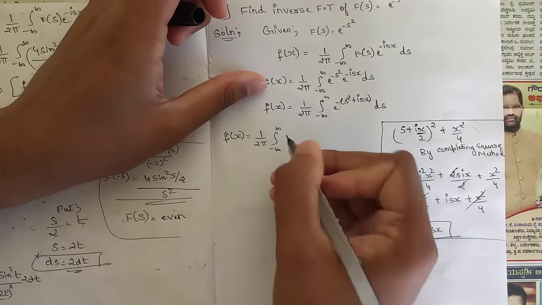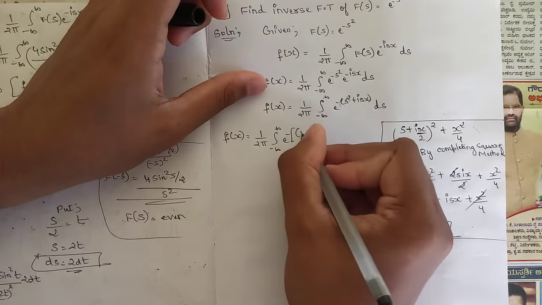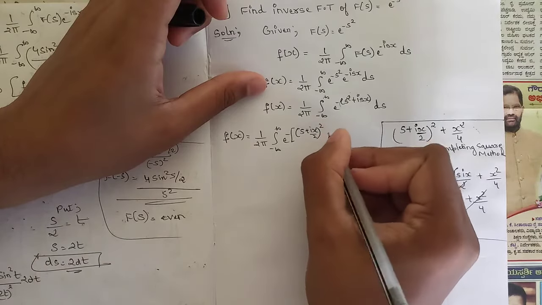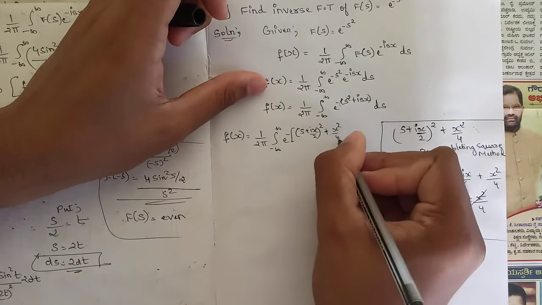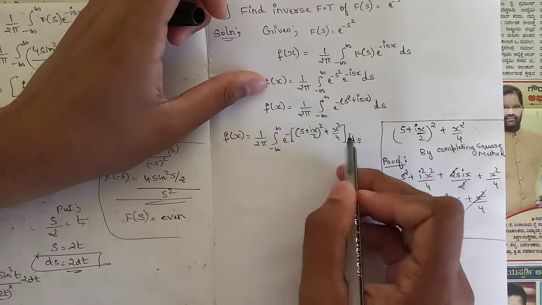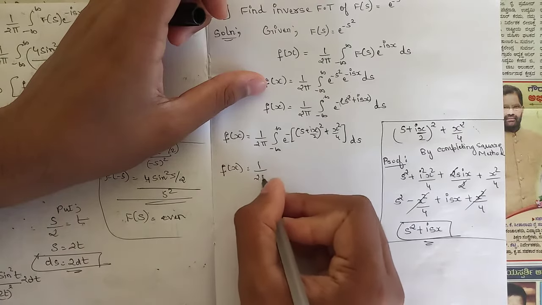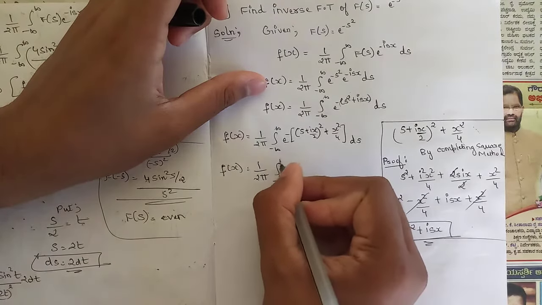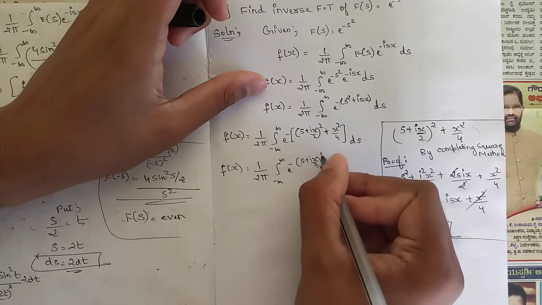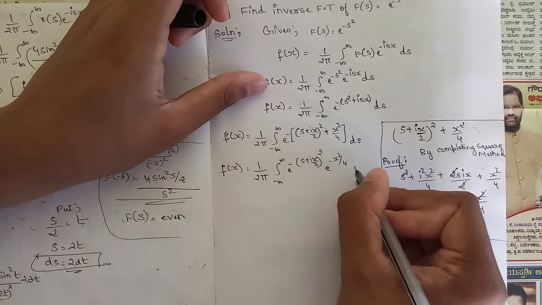Now let's further write the equation: the integral from -∞ to ∞ of e^(-((s + ix/2)² + x²/4)) ds. Both powers are getting added up, so let's split them. After splitting, it looks like e^(-(s + ix/2)²) times e^(-x²/4) ds.